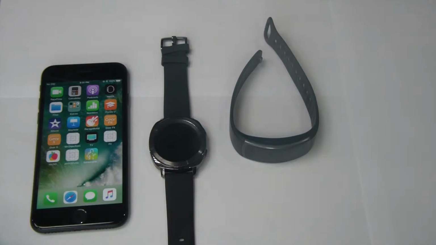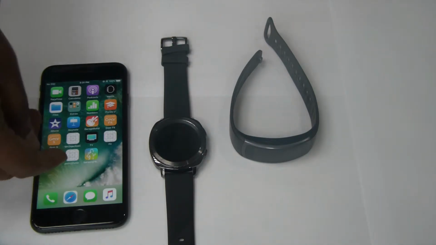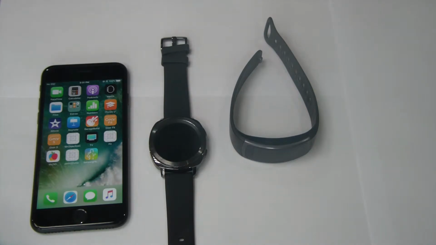Bluetooth, because you already know that the communication between the Samsung wearable device and the iOS Samsung Health is done by Bluetooth. So first of all, I'm going to show you what the problem is with iOS 11.